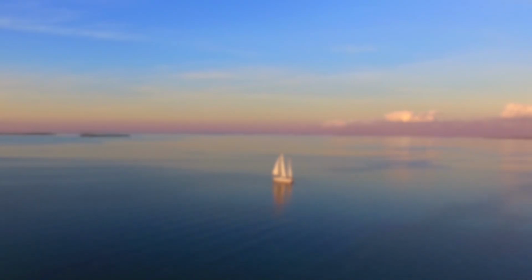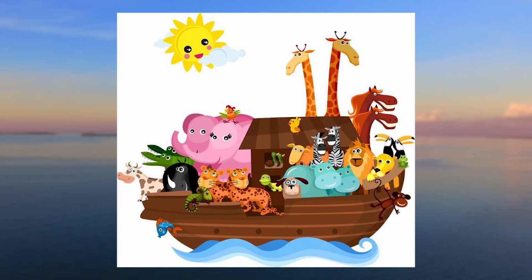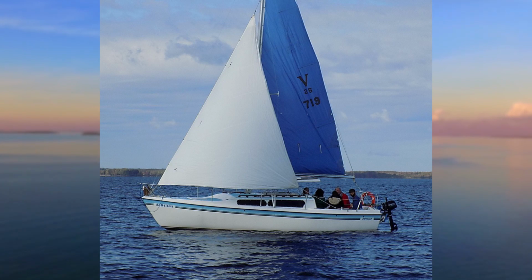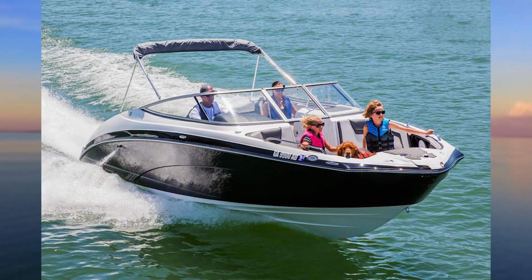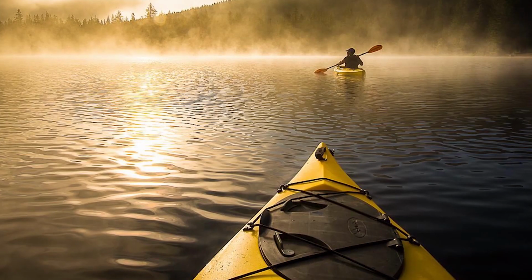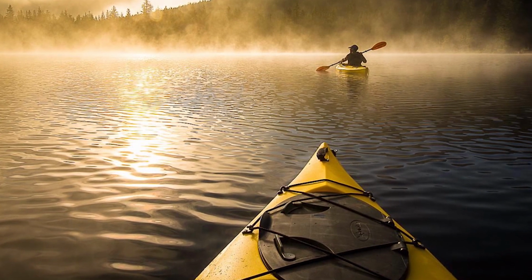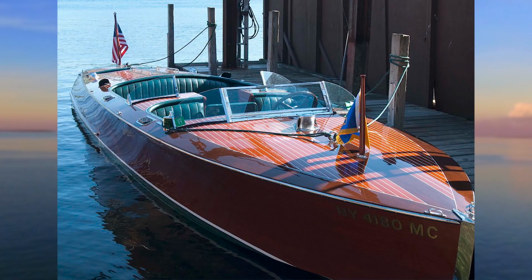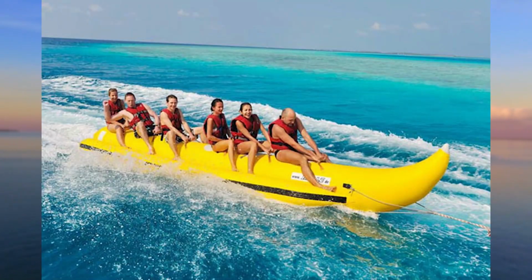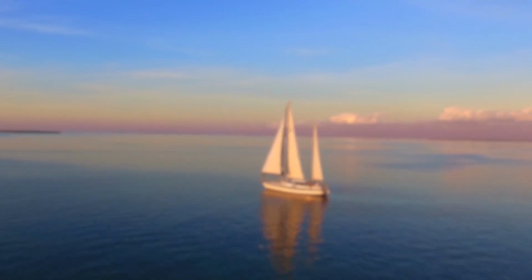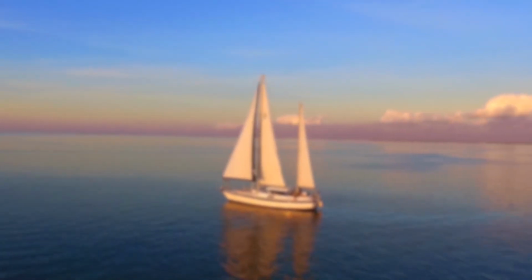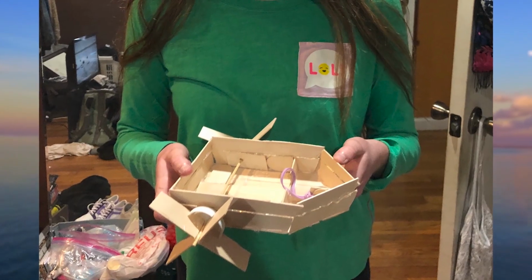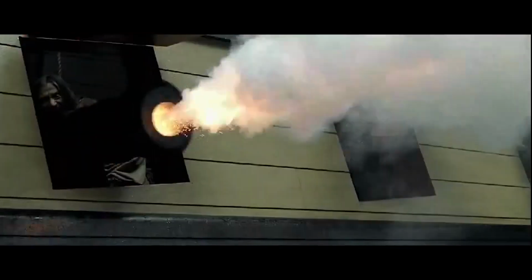Boats. They transport things, people, animals, etc. There are sailboats, dinghy boats, houseboats, jet boats, lifeboats, motor yacht boats, canoes. Game boats, trawler boats, runabout boats, ski boats, banana boats, fishing boats, and yeah, you get the idea. For this presentation, I will be constructing a miniature paddle boat powered by a rubber band.